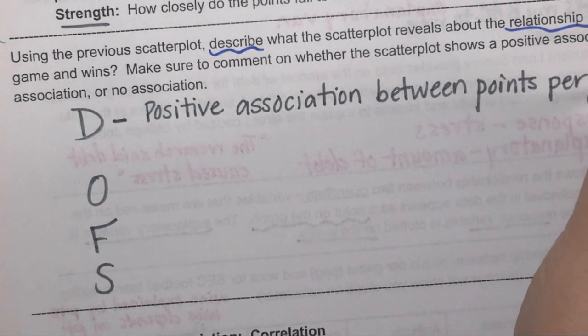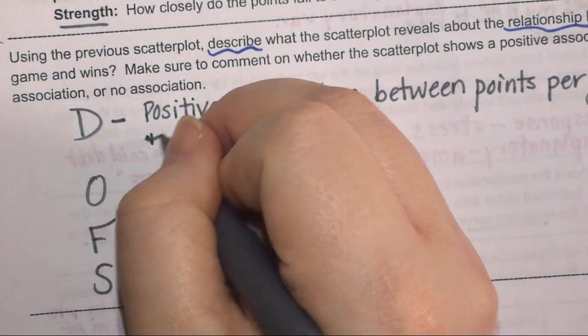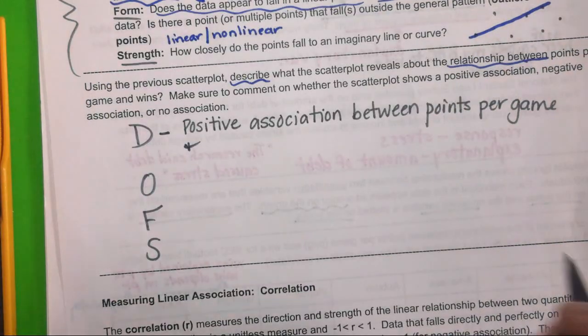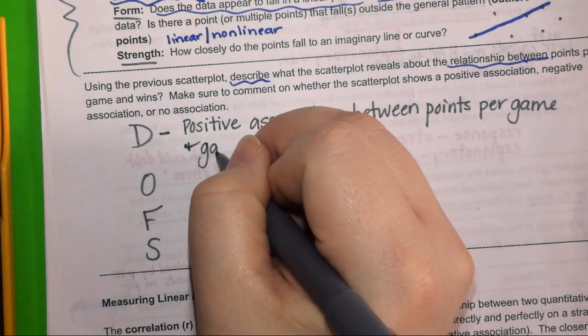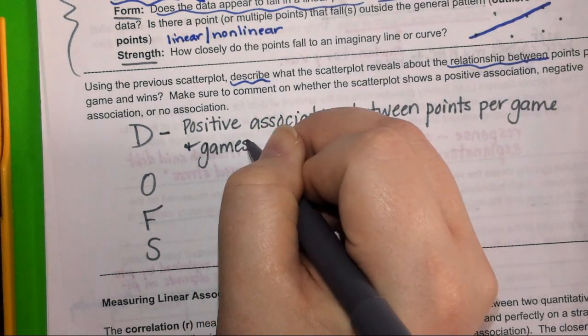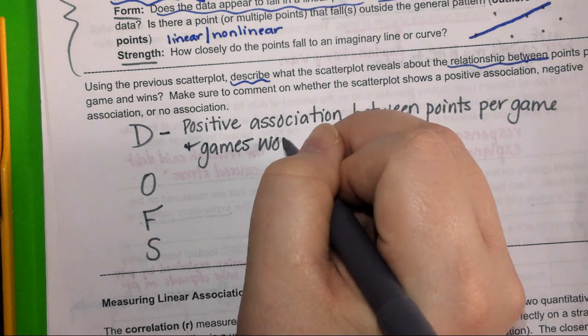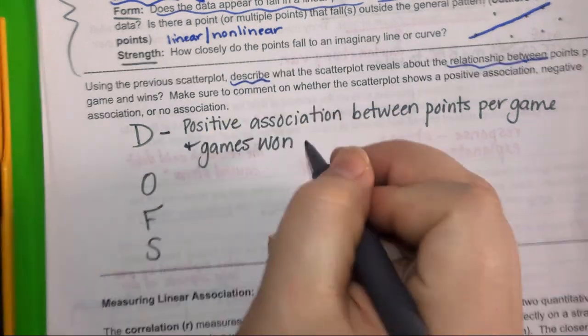That would work. I was just using the PPG because that's the way they phrased it yesterday, points per game. But as long as you're saying points and games won, you're good. So we've done the D.